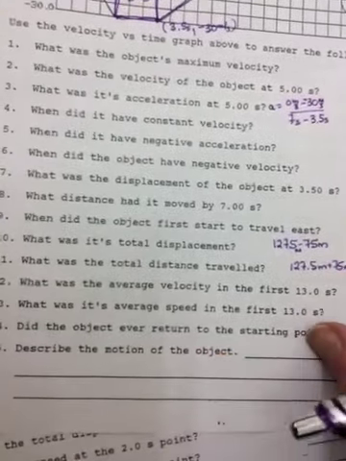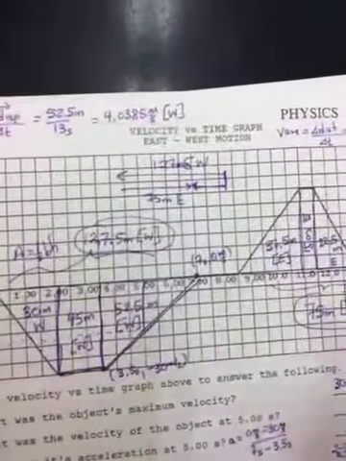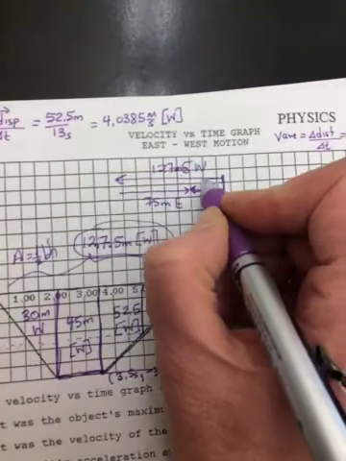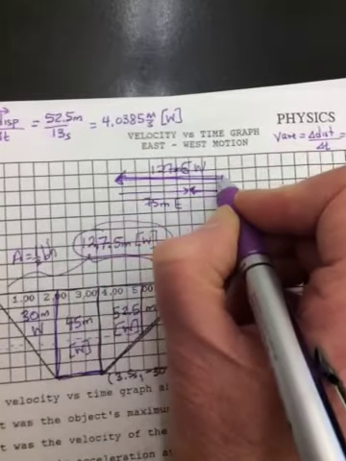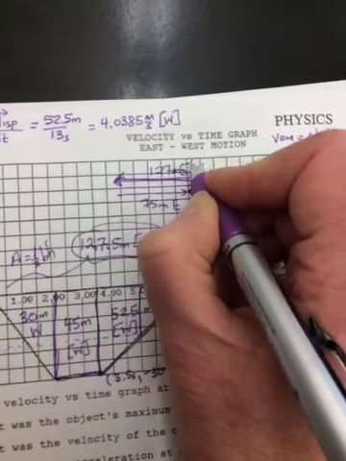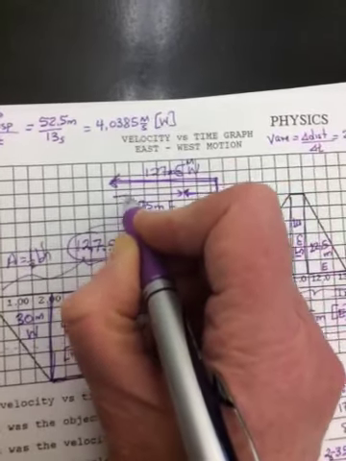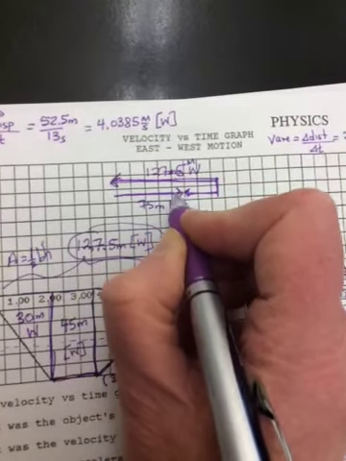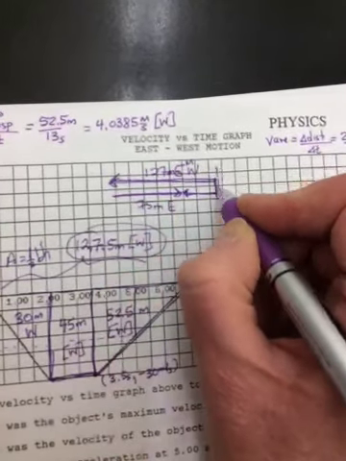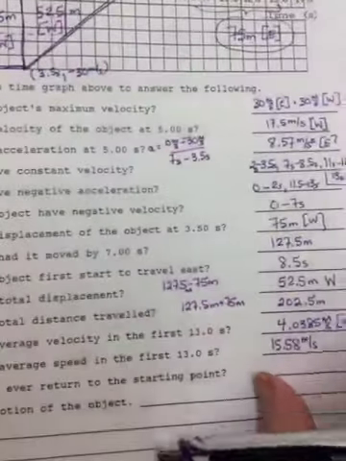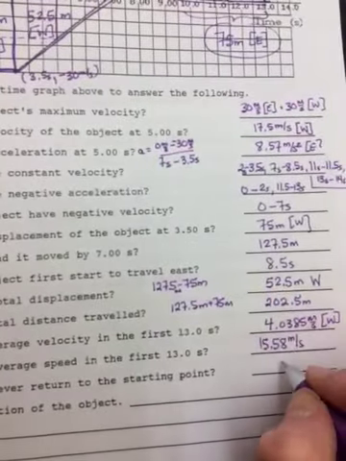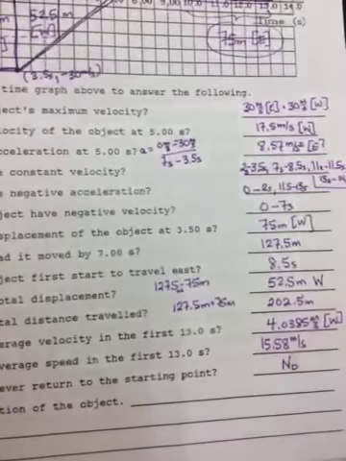Did the object ever return to its starting point? Well, a few minutes ago I said, okay, Buddy started out going 127.5 meters west. Then he turned around and came back 75 meters east. Did he ever get back to where he began? No, he's still 52.5 meters west of where he began. So the answer there is no.